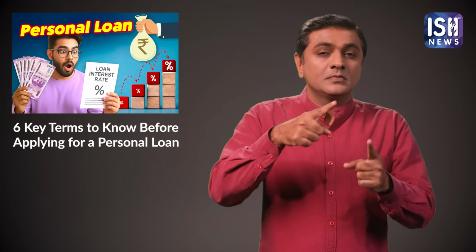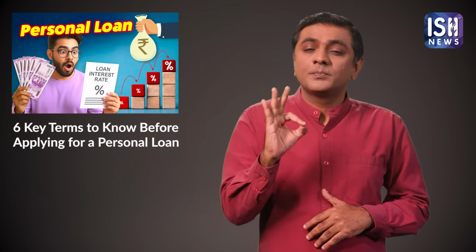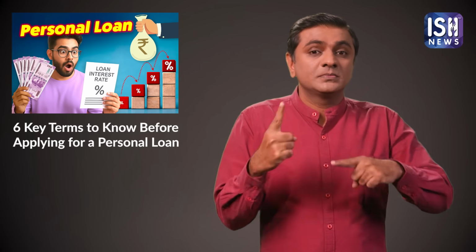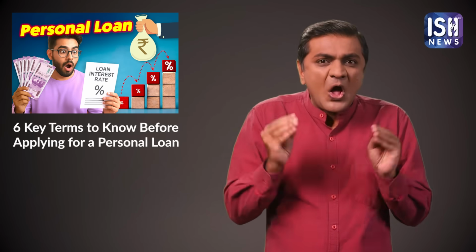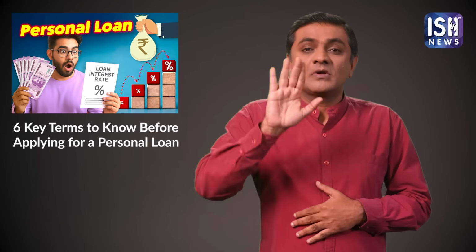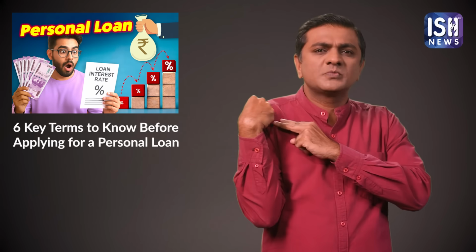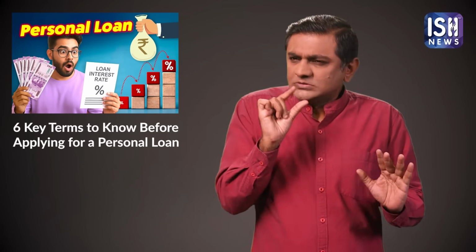Hope you are now clear with these 6 terms. Remember these tips. Always make timely repayment for every loan you take. Avoid too many loans at once. Repayment can be difficult and cause financial stress. Therefore, take loans only when necessary and within your limits.